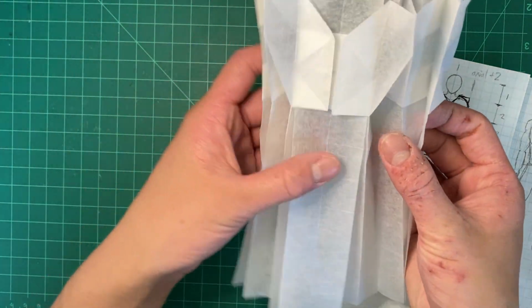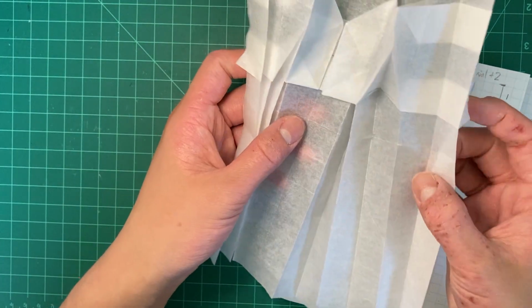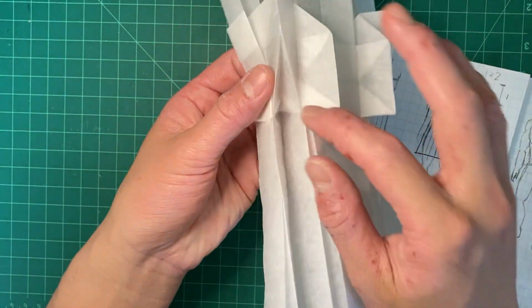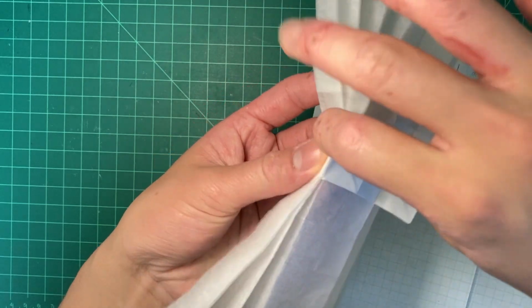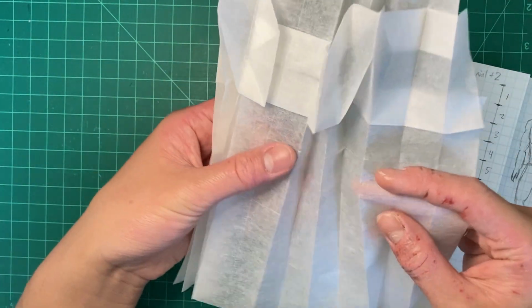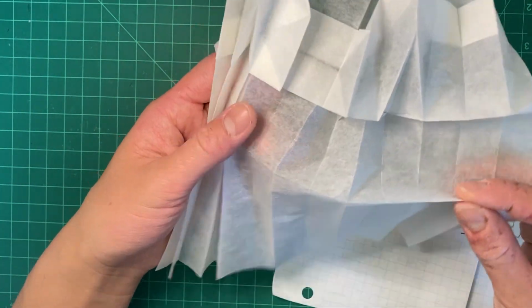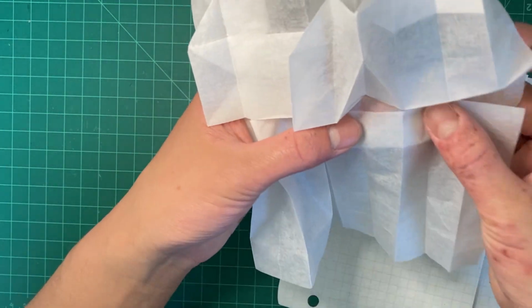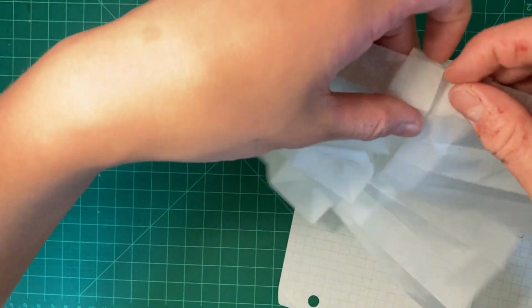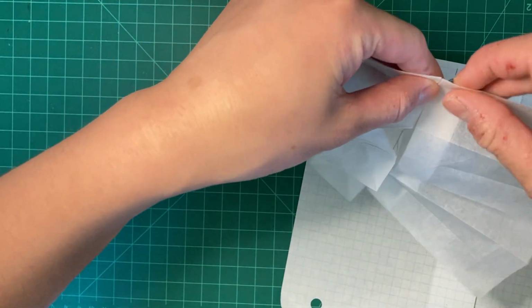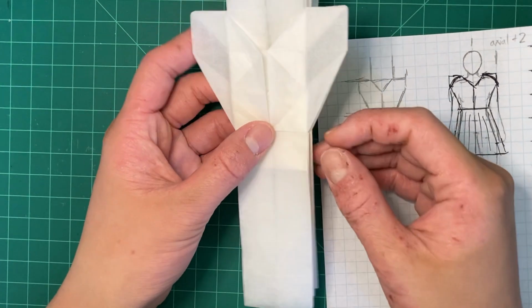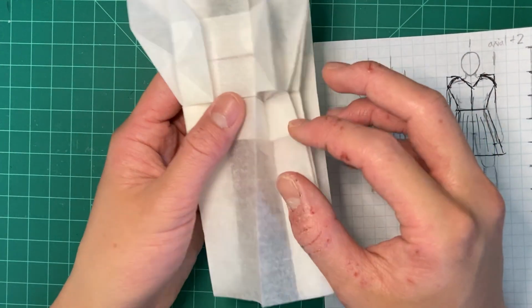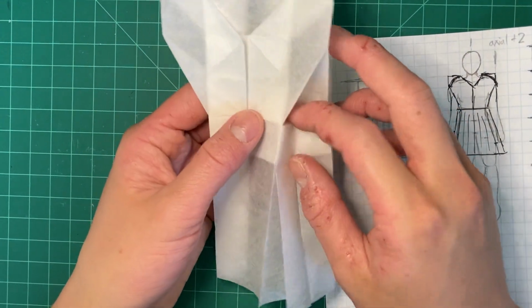Again, as before, I'm going to open up the layers just enough so that I can pleat. It's not hard at all for us to shift it outwards, so we can easily do a little axial plus 2 pleat out like this.